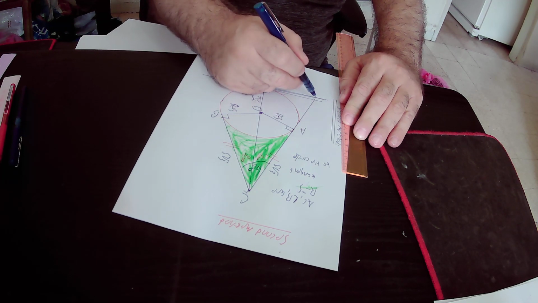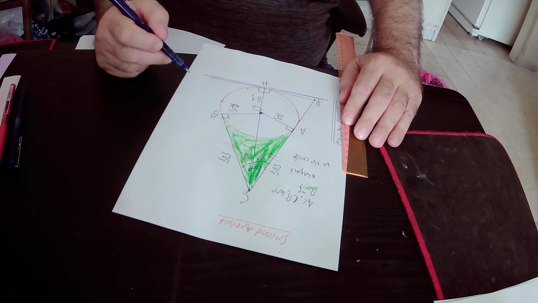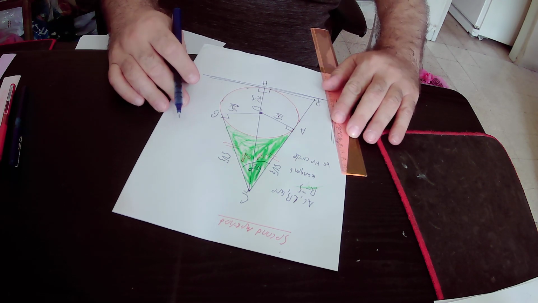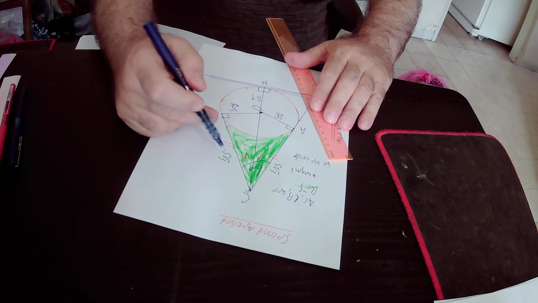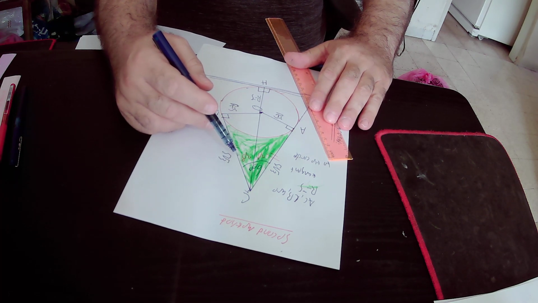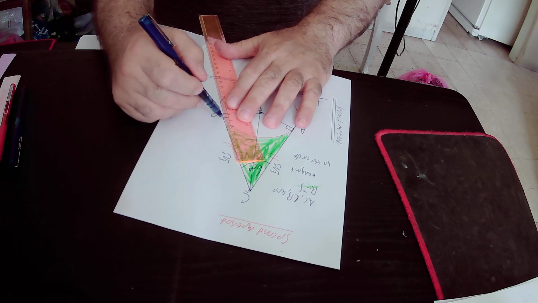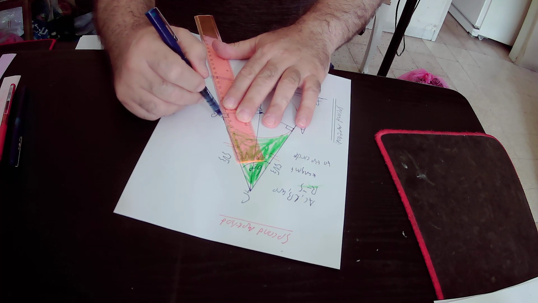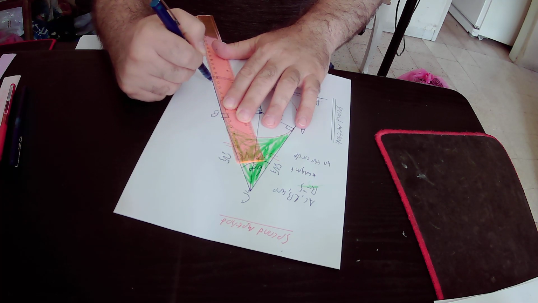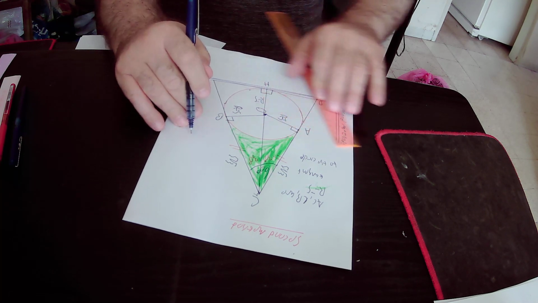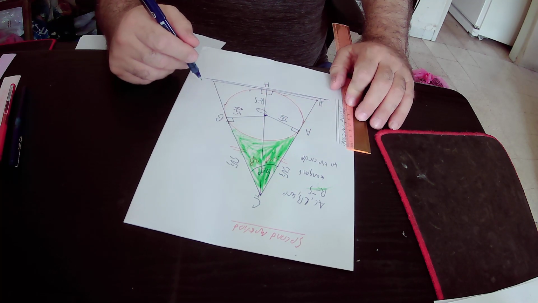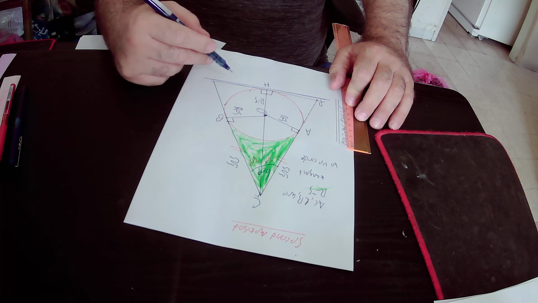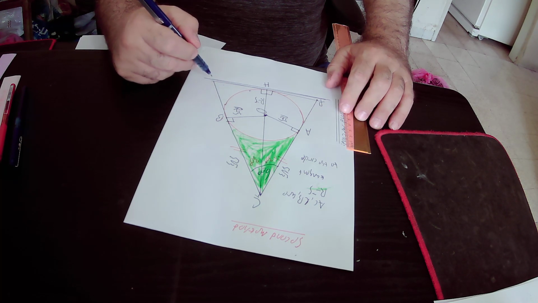The intersection point will be defined as point P, and we will also extend side CB until it intersects with the tangent edge. The intersection point between CB and the tangent edge will be defined as point Q.